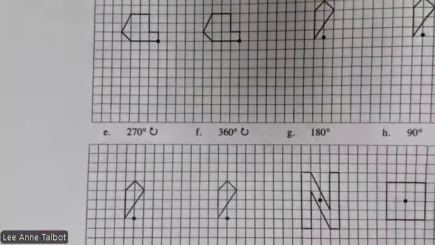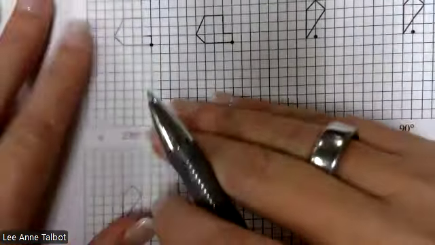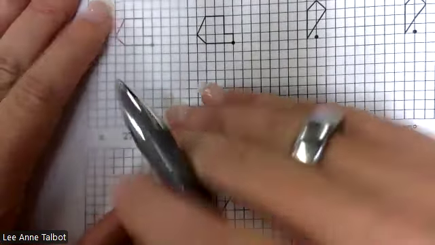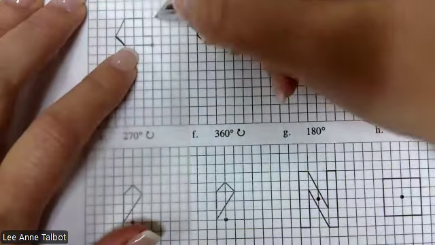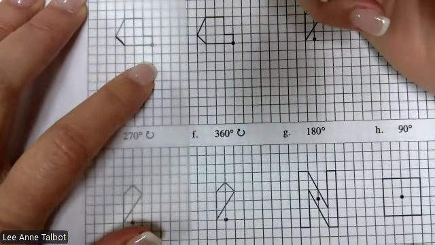Okay, and now we're going to work on rotations. Okay, so grab your tracing paper in a different corner. Start tracing the whatever this is.